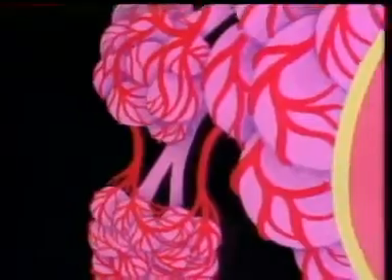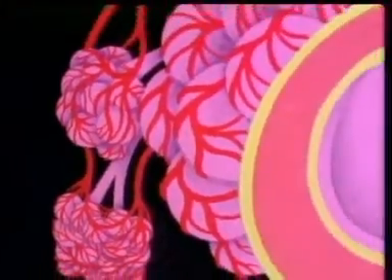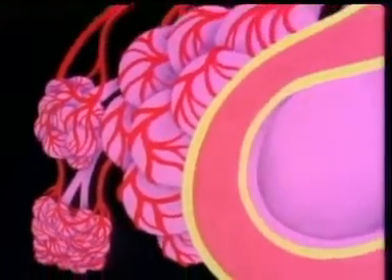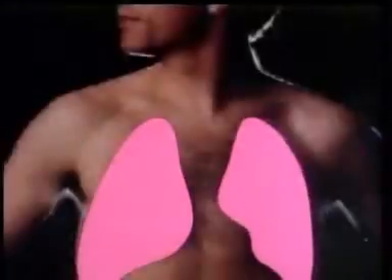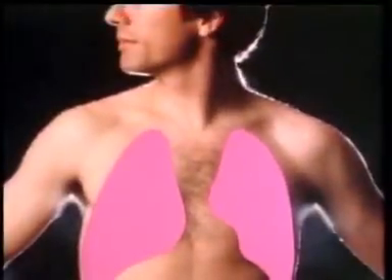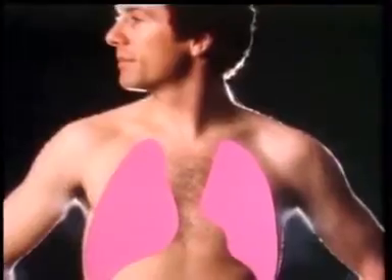You have about 300 million alveoli in your lungs. Their combined surface area is about 70 square meters, some 600 square feet. Why such a large surface area? To gather enough oxygen from the air you breathe to supply the needs of all the trillions of cells in your body.